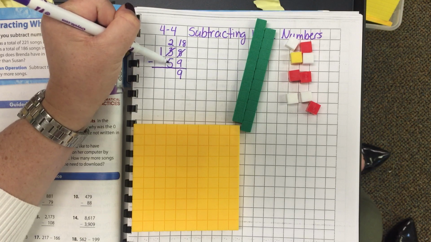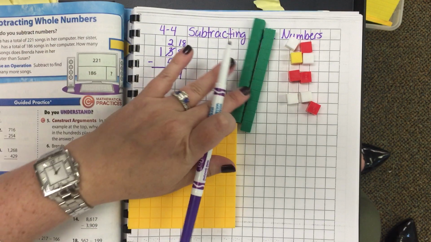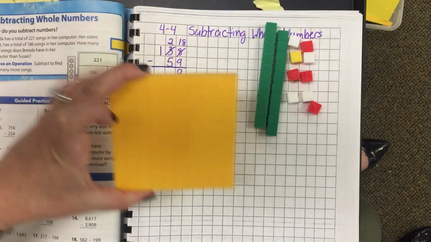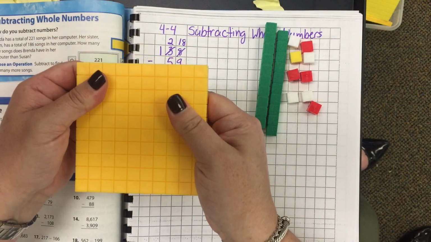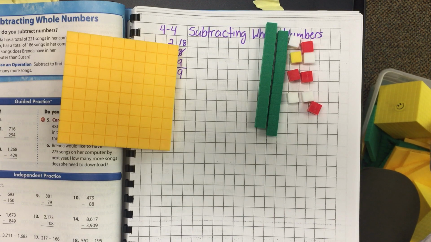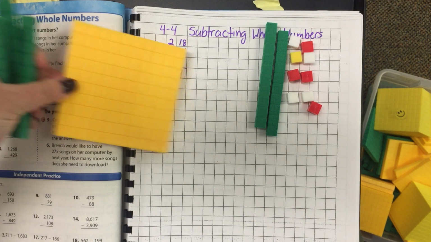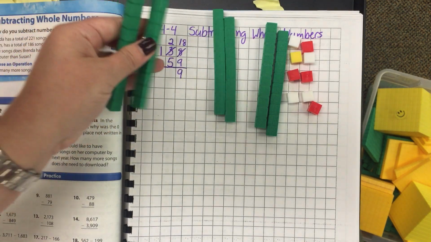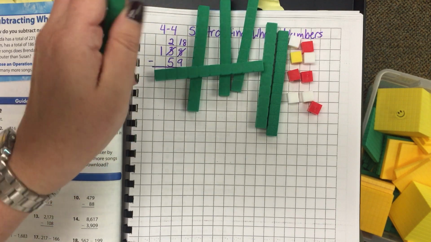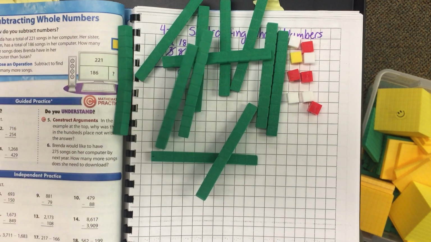Now I need to take away 5 tens. How many tens do I have here? 2. I've only got 2. I can't break this apart. What am I going to have to do now? Exchange it. I have to exchange it. So exchanging that in for, take him out, 1, 2, 3, 4, 5. I'm going to change that. 10, 20, 30, 40, 50, 60, 70, 80, 90, 100.